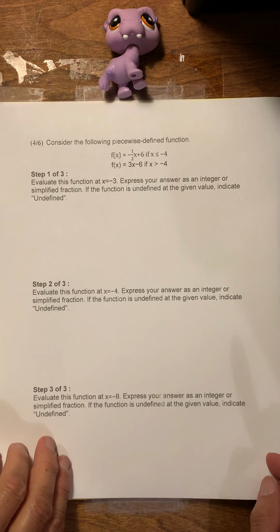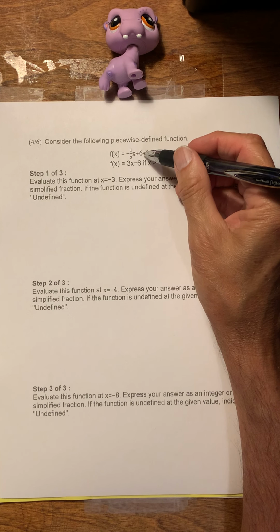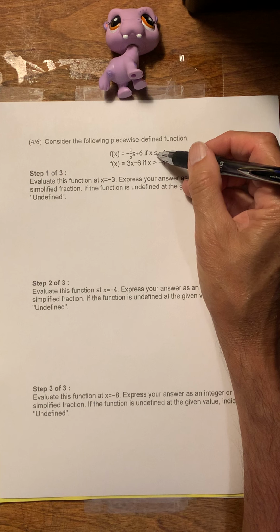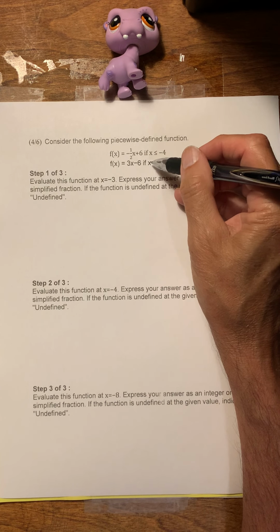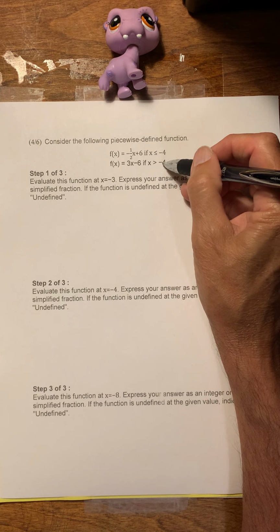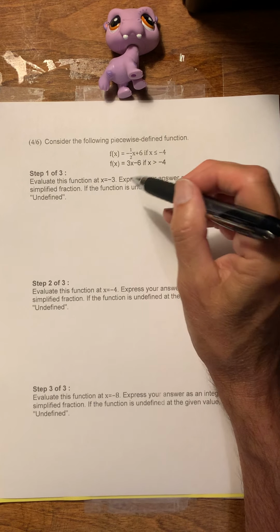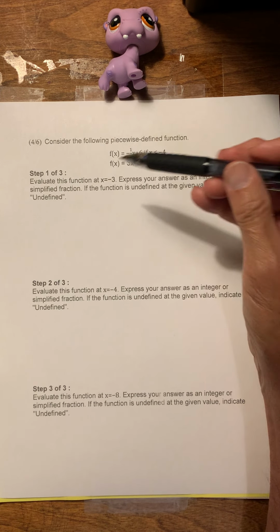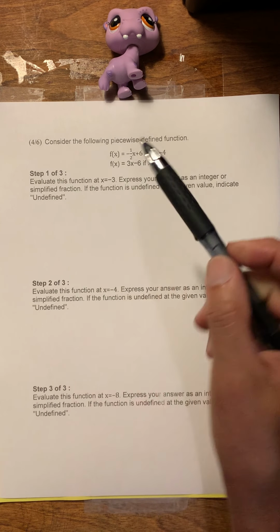Alrighty, let's do one more. Another piecewise function. This is what the function looks like if x is less than or equal to -4. Here's what the function looks like if x is greater than -4. All right, let's see what it asks us about this particular piecewise function. Evaluate this function at x equals -3.